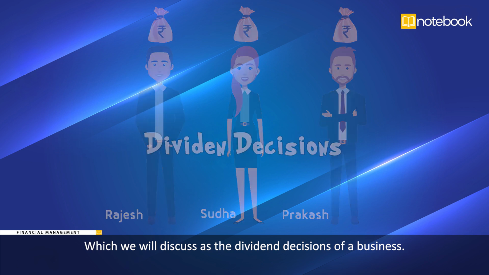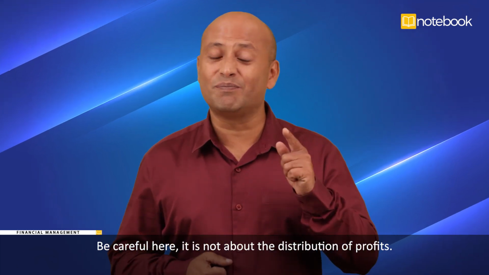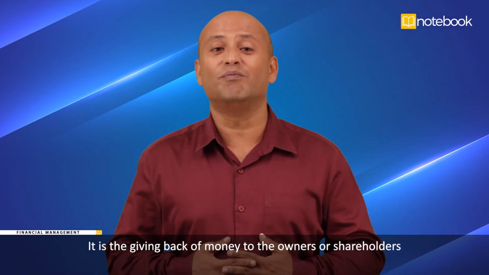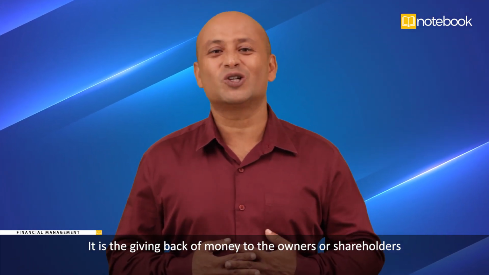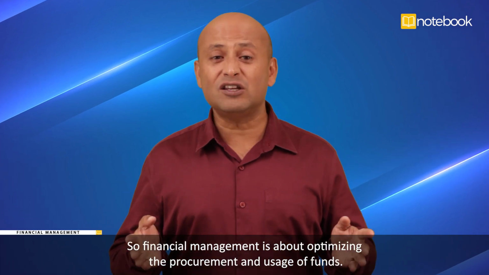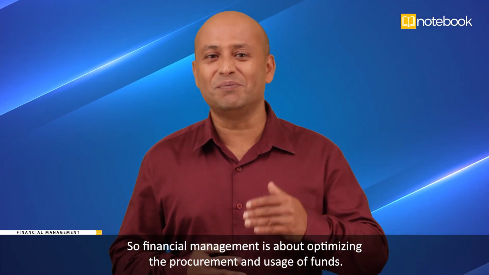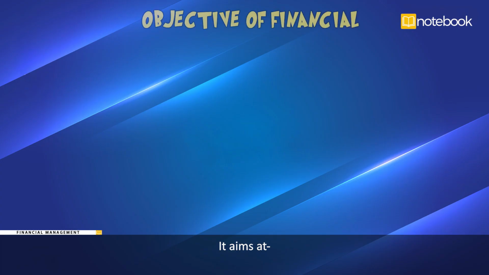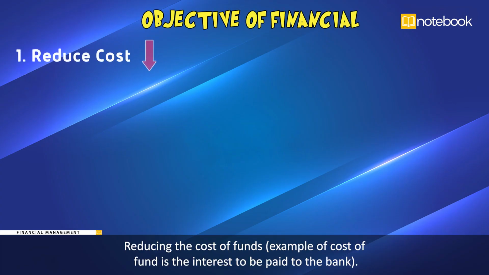Be careful here. It is not about the distribution of profits. It is the giving back of money to the owners or shareholders. So financial management is about optimizing the procurement and usage of funds. It aims at reducing the cost of funds. An example of cost of fund is the interest to be paid to the bank.